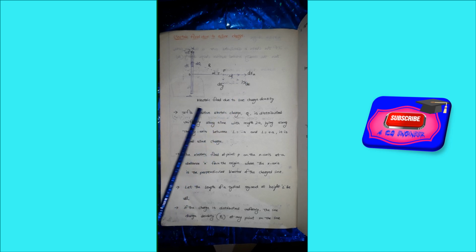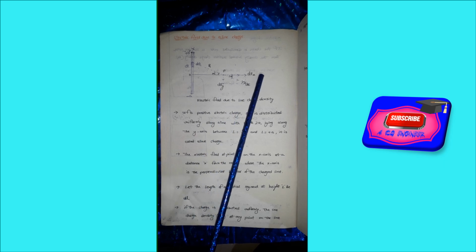Now we have to discuss the points. Electric field due to a line charge density. This is a diagram for the electric field due to a line charge. This is dEx, the x direction, and this is dEy, the y direction. The line charge is distributed in the y direction, which is perpendicular to the x direction.